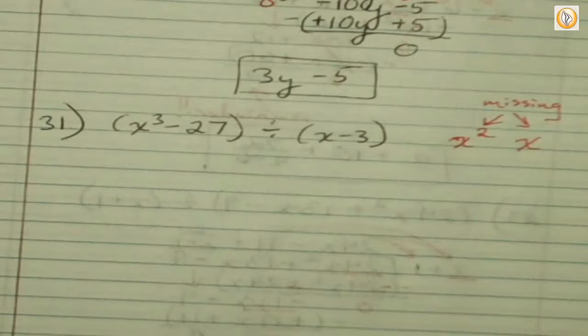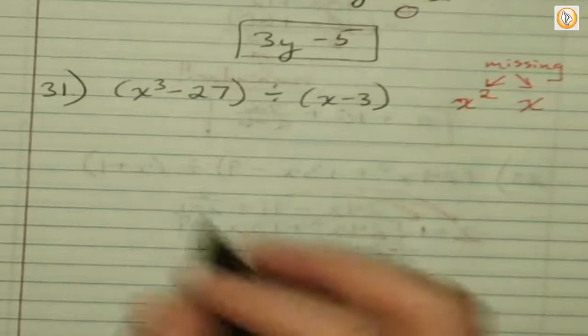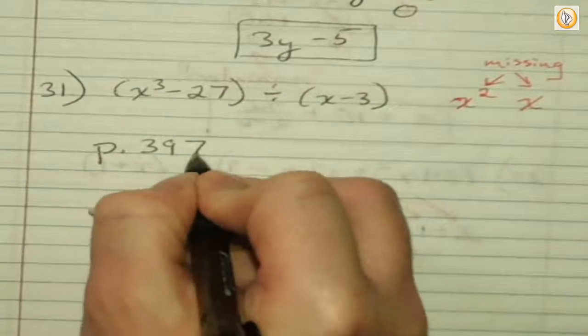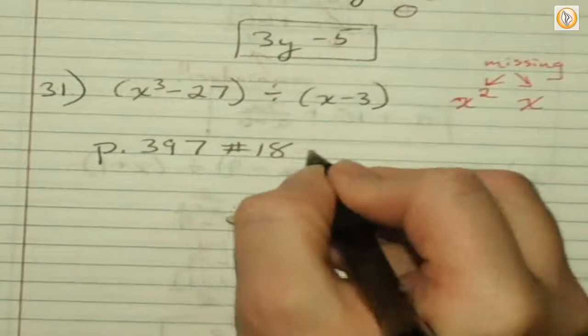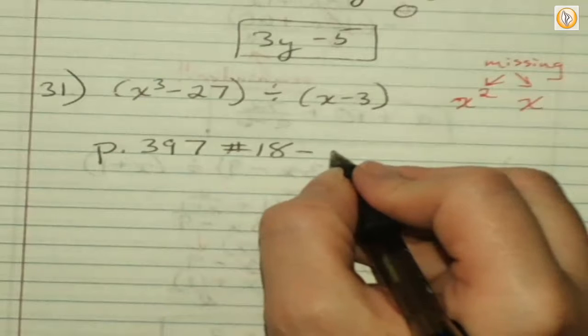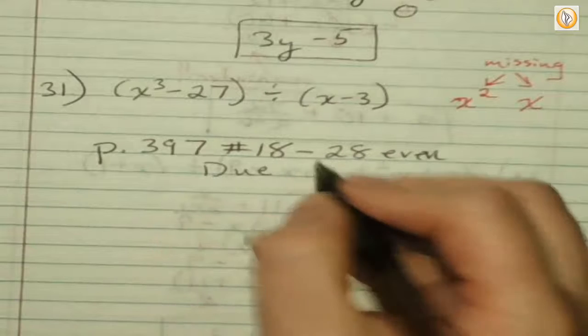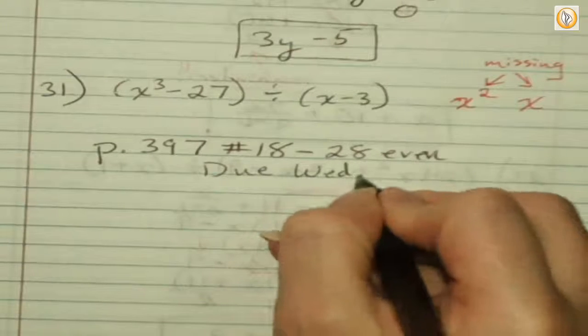You know what? I'm thinking about being really nice right now. We're going to go over placeholders, I think, tomorrow. Let's do this, and then tomorrow we'll go over placeholders. Okay? That may bump your test to Monday, but y'all don't care, I'm sure. Let's do page 397, numbers 18 to 28 even. And then tomorrow we will talk about placeholders. That will be due Wednesday.